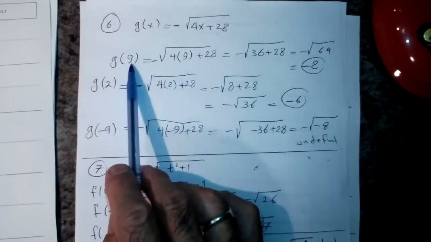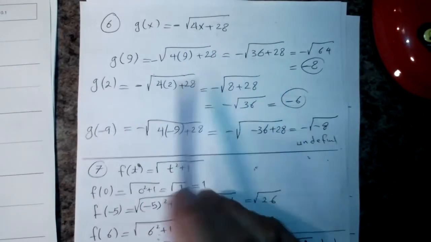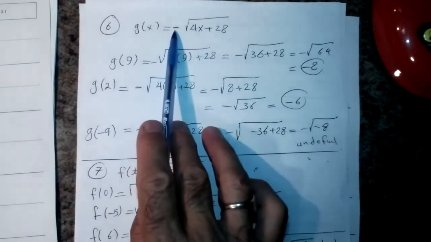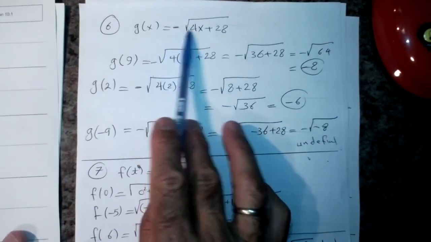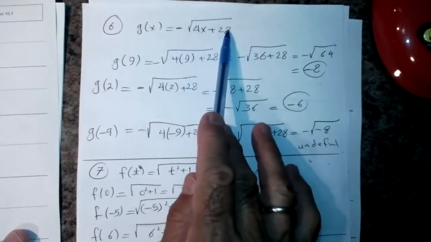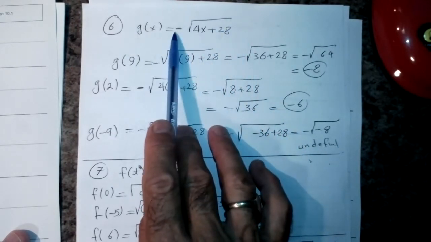What is g of 9? Just take 9 here. What is g of 2? Put 2 over there. Remember, this negative number is outside of the radical. It has nothing to do with this radical. So do all the calculation for this and then keep that negative outside. See?